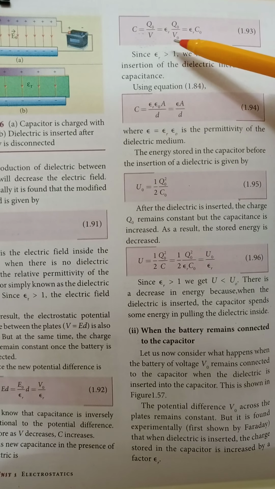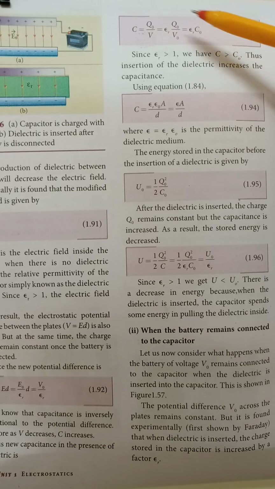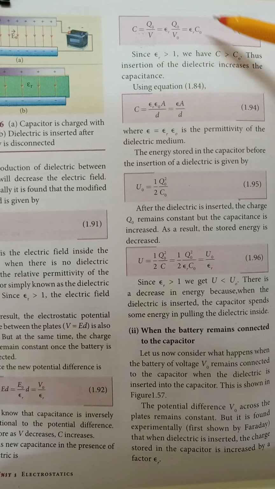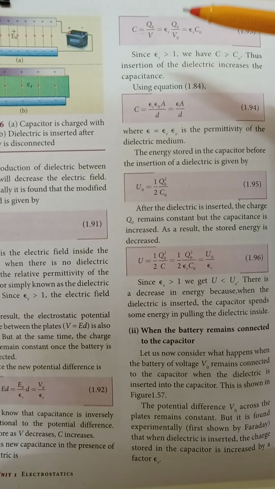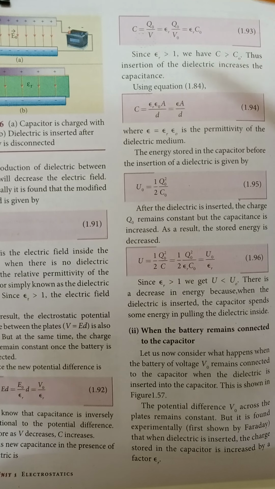You know that epsilon r is greater than 1. Since epsilon r is greater than 1 and C is equal to epsilon r into C0, we have C is greater than C0. Thus it is clear that on insertion of the dielectric, the capacitance increases.